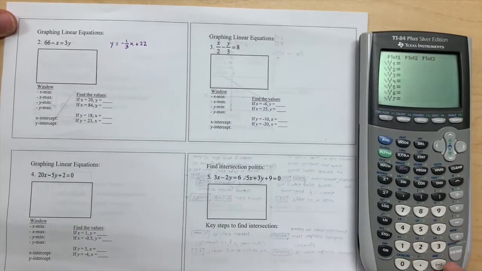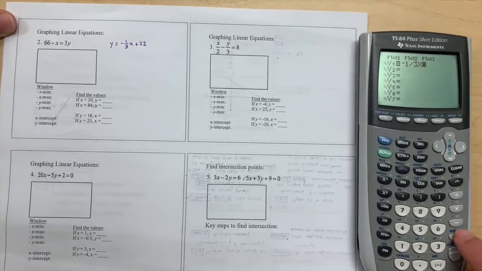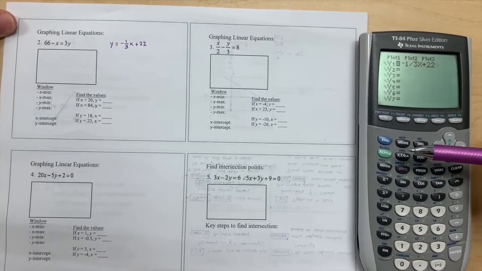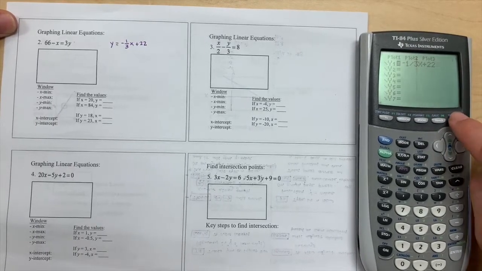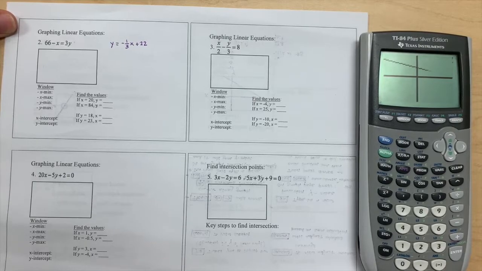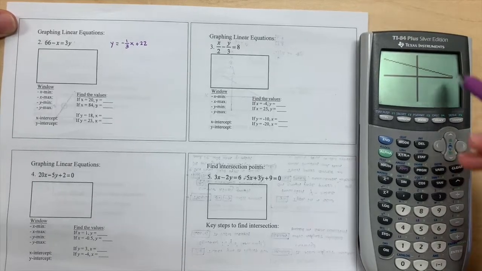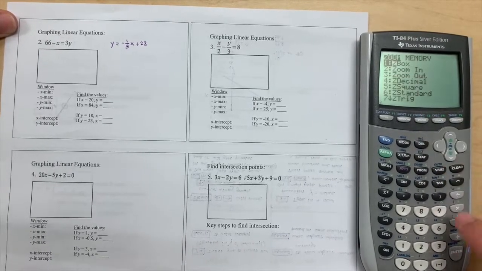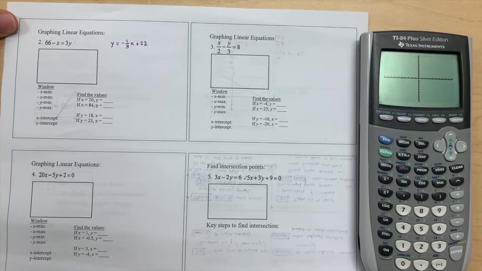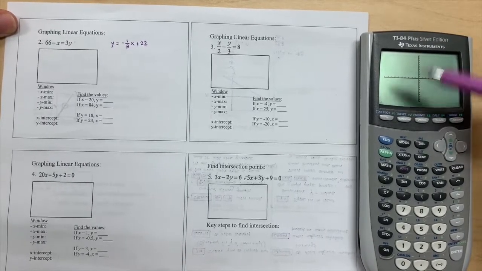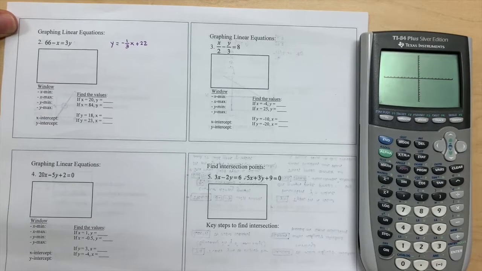Let's type that in. So I'm going to do -1 divided by 3 x plus 22. If you need to type in the fraction, remember it's alpha y equals to type it in using that math print. Graph it. Oh, I forgot to change my window. But it looks like we can almost see everything there. Let's see what it looks like in the standard window. Right, we can't see it. So if you get that and you're like, my calculator's not working, no, it's just because it doesn't fit in that window.